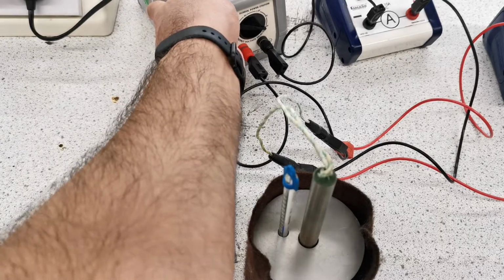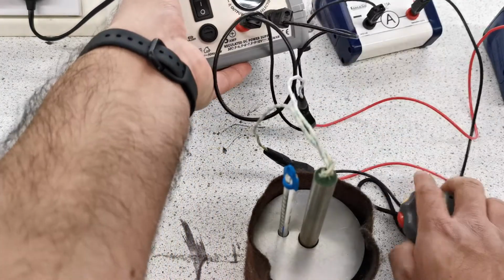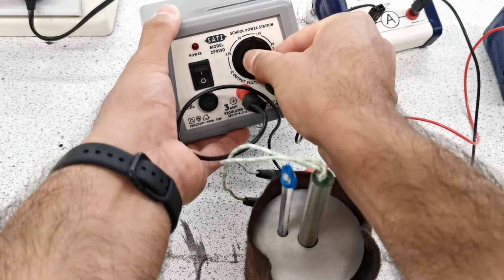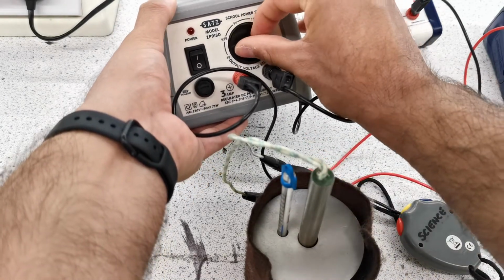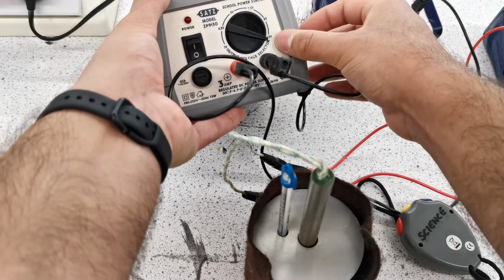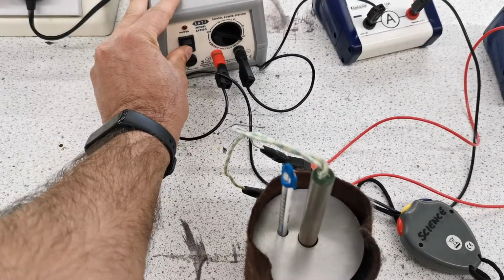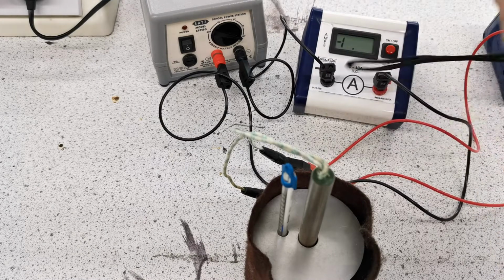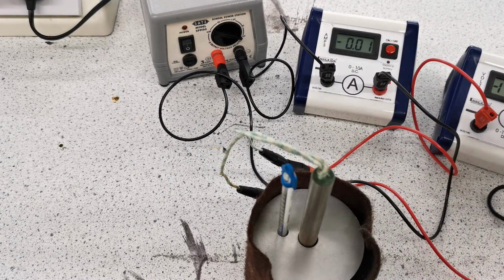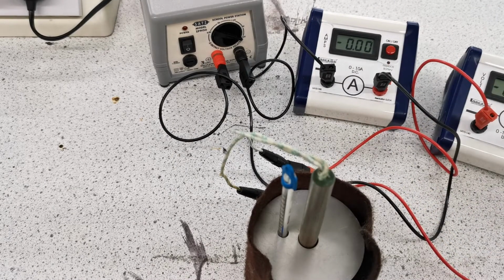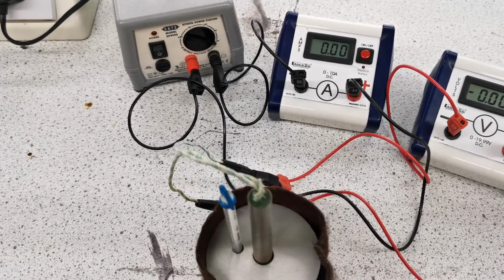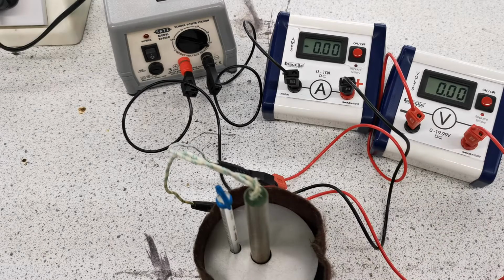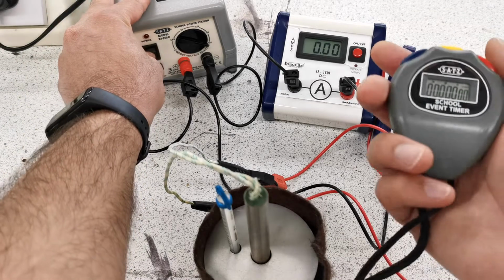So you want your power pack to be set to 12 volts. If it isn't, you can change it to 12 volts. There you can see the 12. We're going to turn this on and we're going to start the stopwatch at the same time. Now it's important that you record the current and the voltage at the beginning. So right now the ammeter and the voltmeter are on 0. Let's get started.